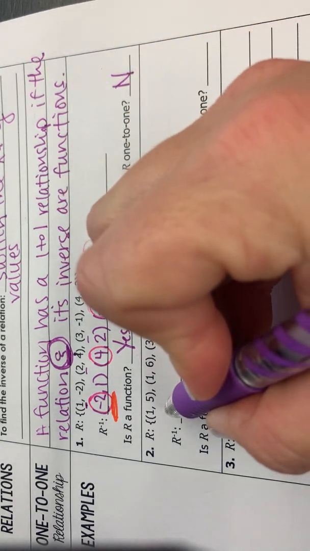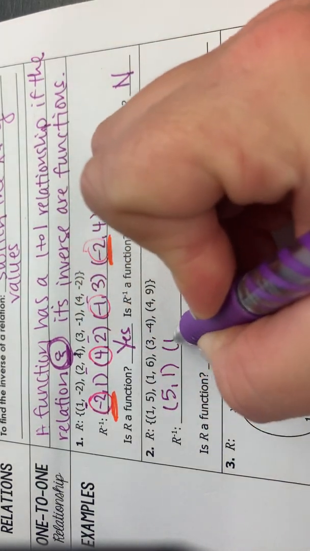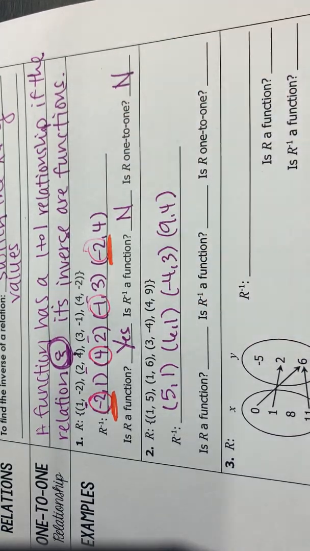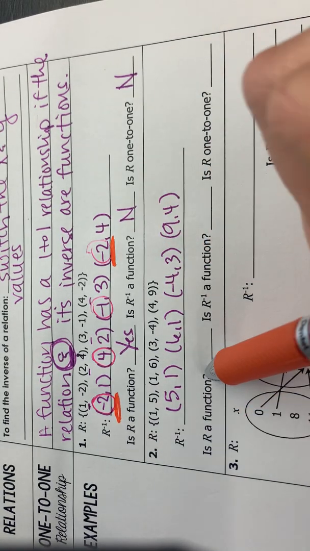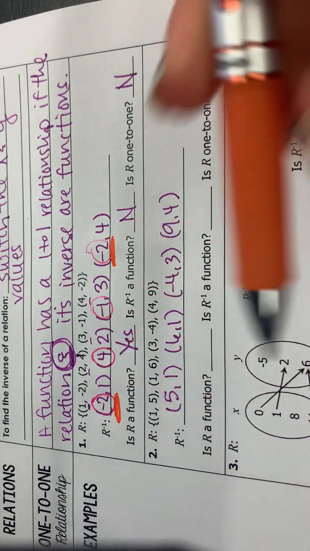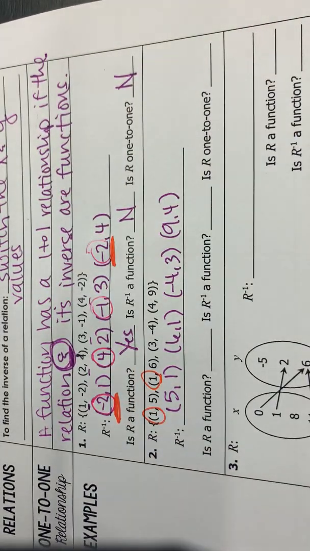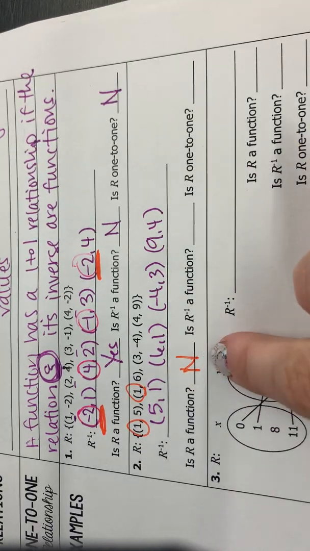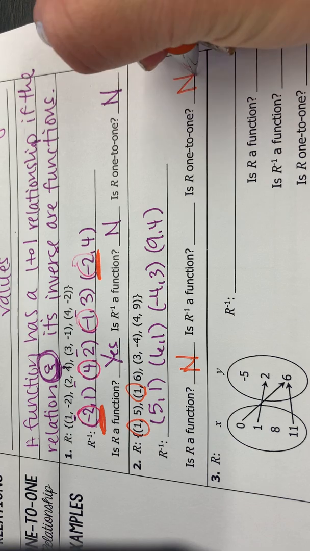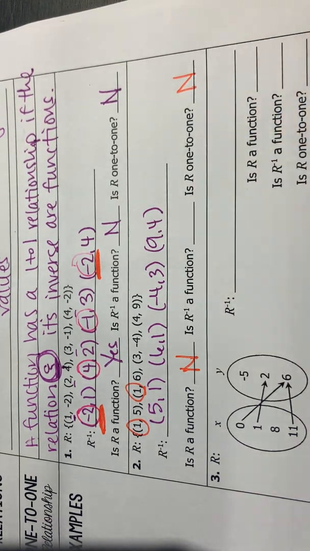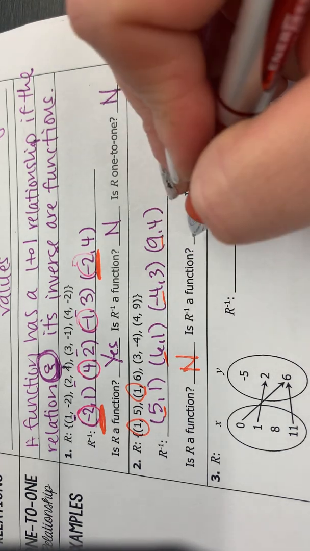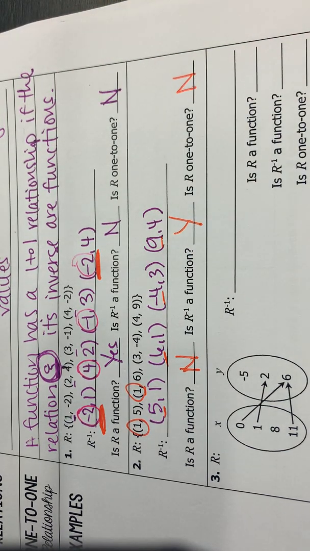So number 2, we would switch them. All right, let's see if it's a function. So let's look at the regular R. 1, oh, right there, the domain has 2 1s. I'm not even going to go any further, so that is a no. So guys, again, because you get a no here, to be 1-to-1, it's a no. We have to have 2 Y's. All right, let's look here and see if this is a function. 5, 6, -4, 9. They're all different, so yes, that one is a function.